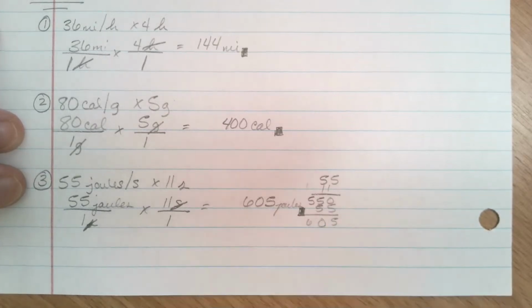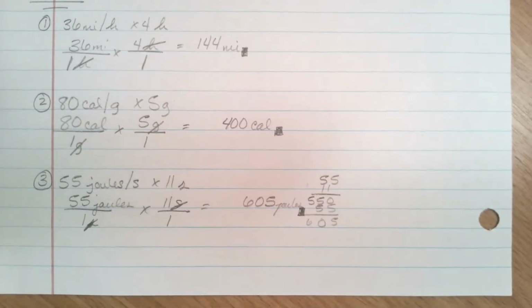Always remember to label your numbers, because numbers are adjectives and they are describing what. So knowing what it's describing is very, very important, especially if you're talking between joules and calories. It's kind of important to know what you're describing.